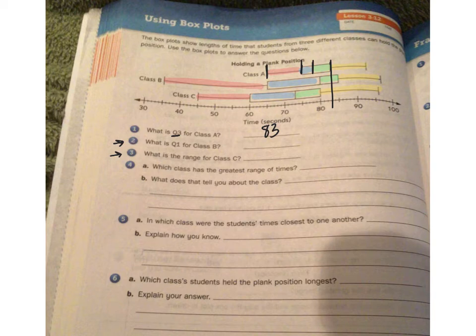Okay, the Q1 for Class B, here's my minimum. This would be my Q1 right here, so when I follow it down, I get 65. And to find the range for Class C, I take the minimum and the maximum, which happens to be 96 and 45. I subtract them. I'm left with an answer of 51.